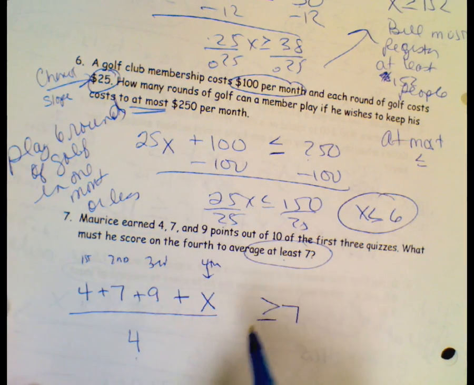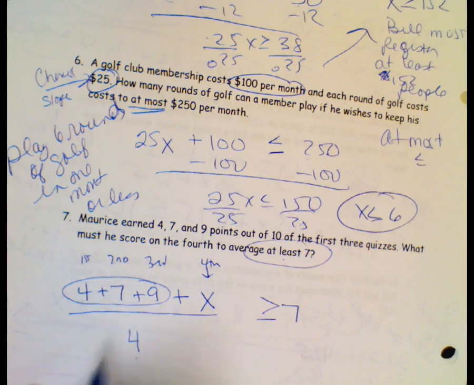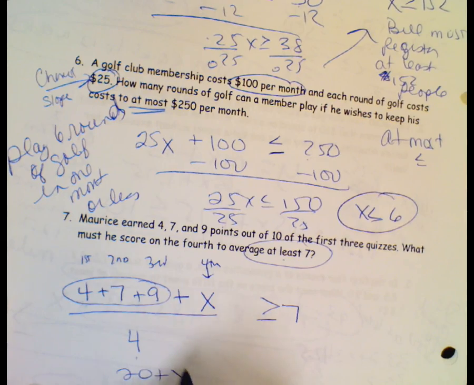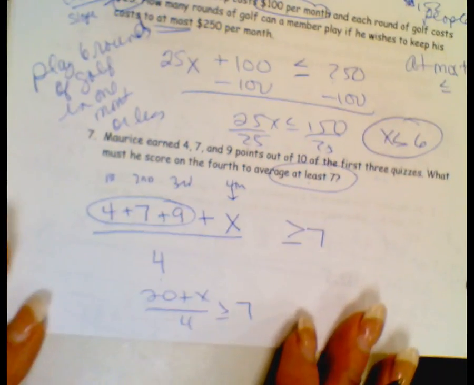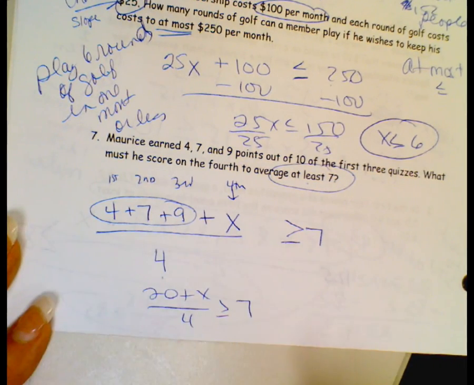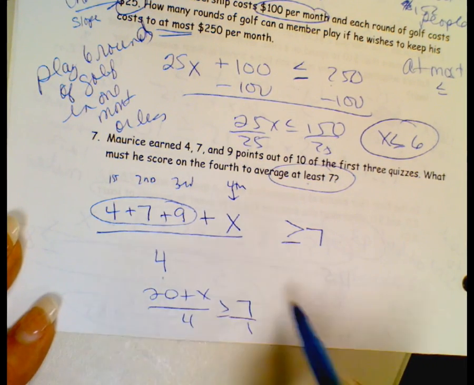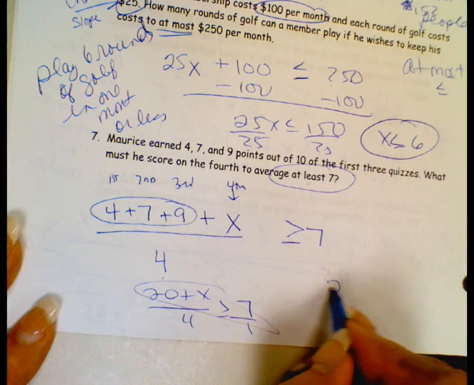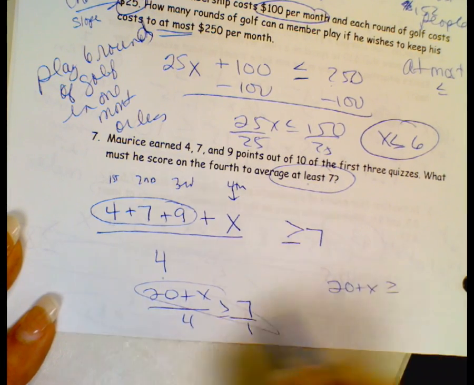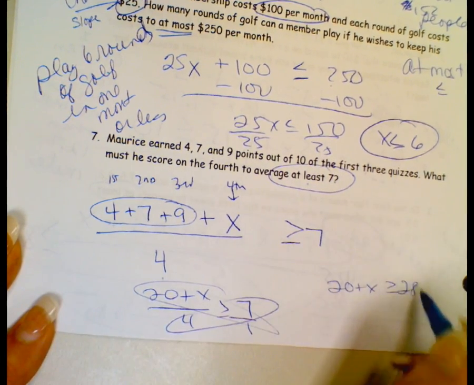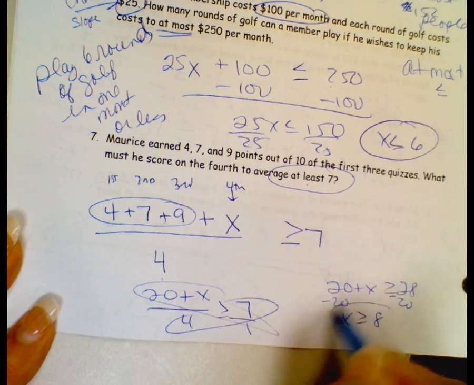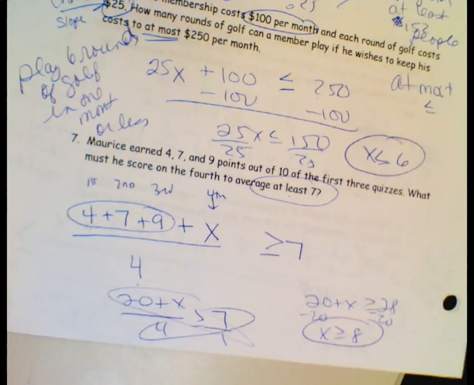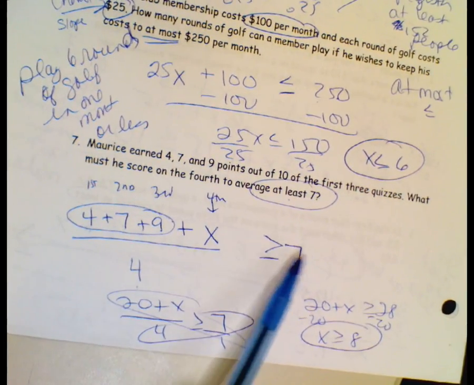So we are going to add these 3 numbers right here. 4 plus 7 is 11, plus 9, that's 20. So 20 plus x over 4 is greater than or equal to 7. Now, this is kind of like cross multiplying here. We're going to go 20 plus x times 1, greater than or equal to 4 times 7, which is 28. Subtract the 20. He needs to get at least an 8 or higher on this next quiz if he wants to maintain an average of 70.